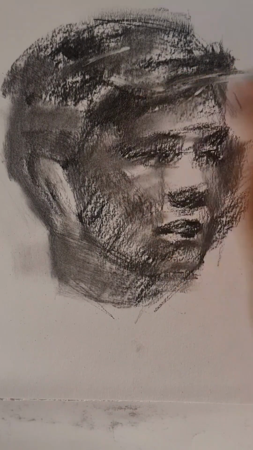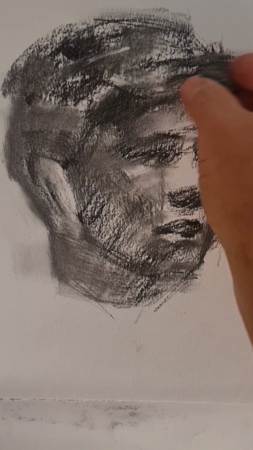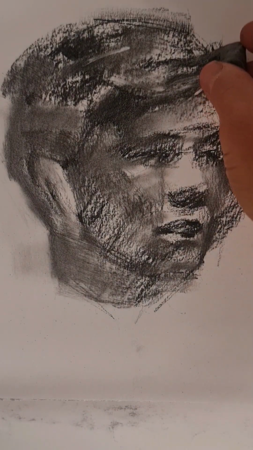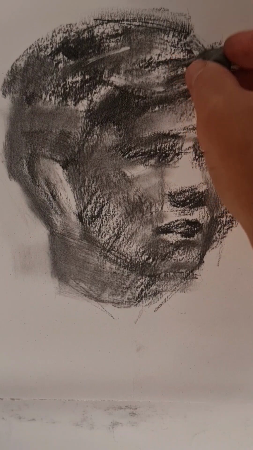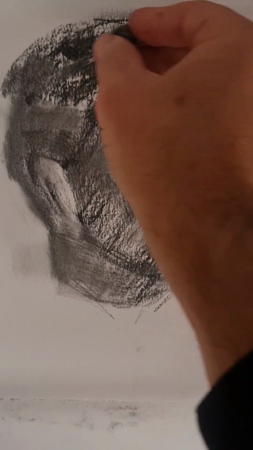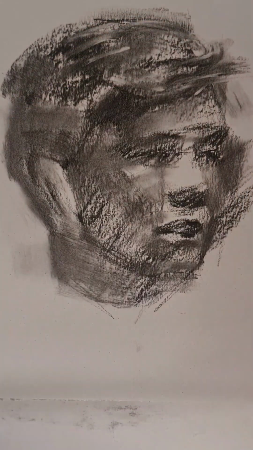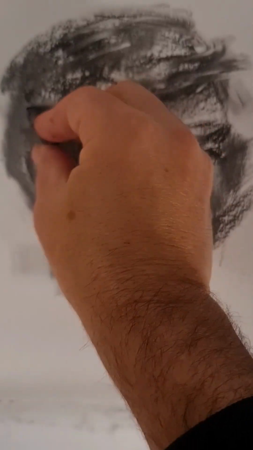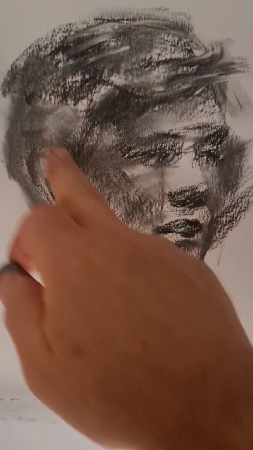It makes the hair look also a little bit more natural. And a little bit lighter here as well. By lightening this area, it brings the skull a bit closer to us.